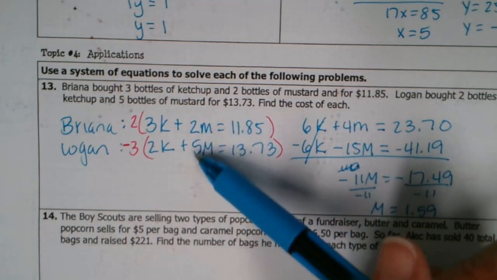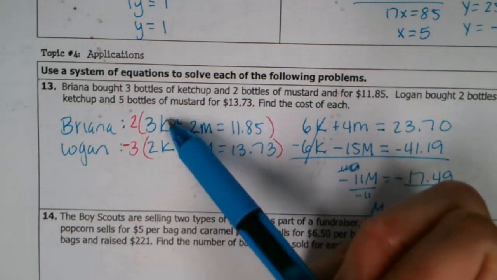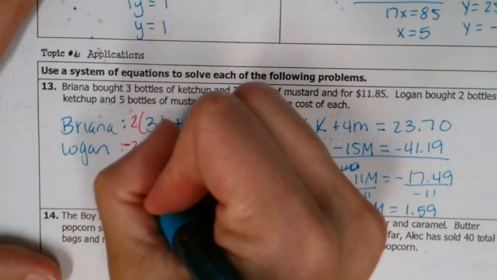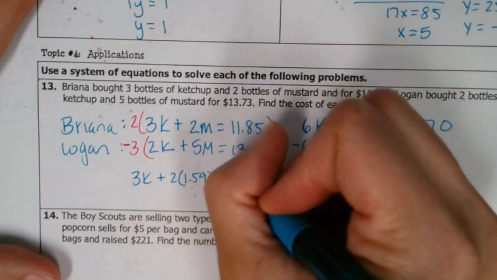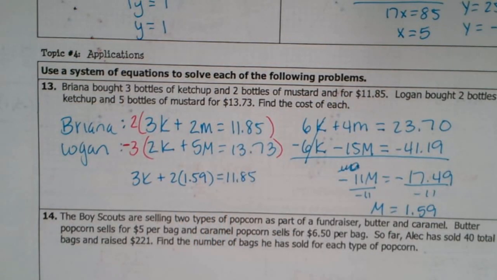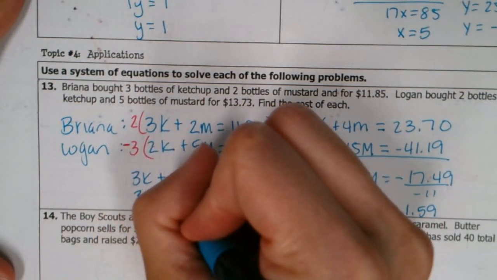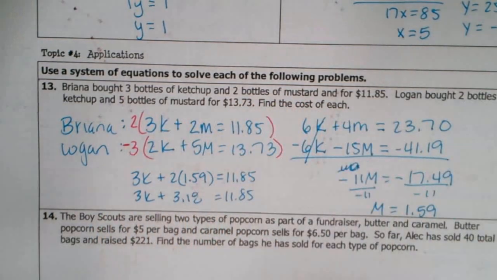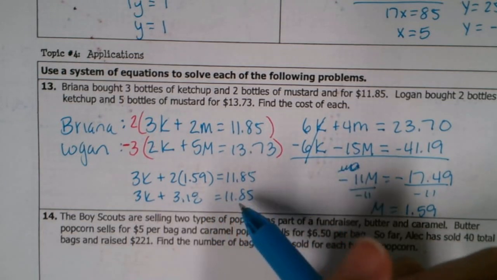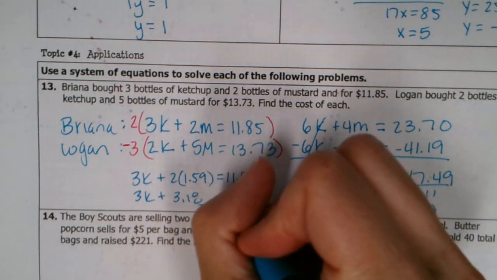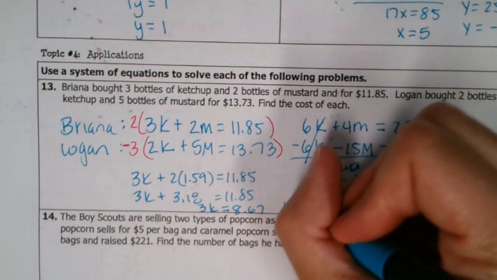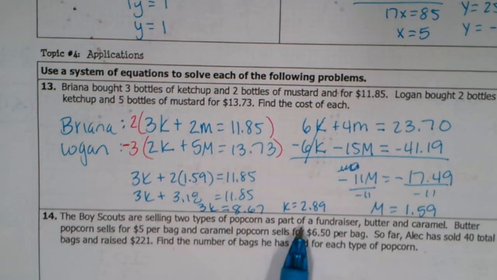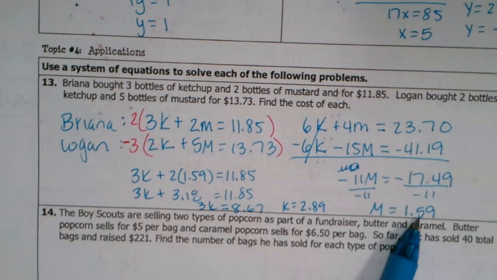I can pick either of my original equations to plug it into. I'm going to pick the first one because they're slightly smaller numbers. So 3k plus 2 times $1.59 equals $11.85. So 3k plus 3.18 equals $11.85. I'm going to subtract the 3.18 from both sides, and I get 3k is equal to 8.67. And then divide both sides by 3, and I get k is equal to 2.89. So ketchup is $2.89, mustard is $1.59.